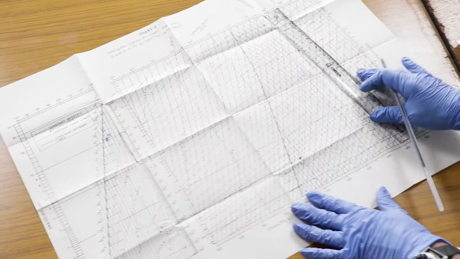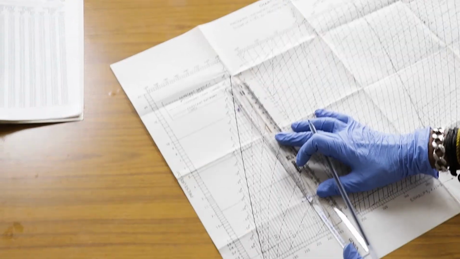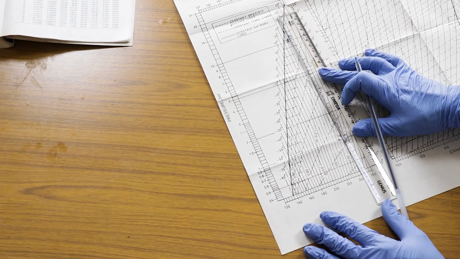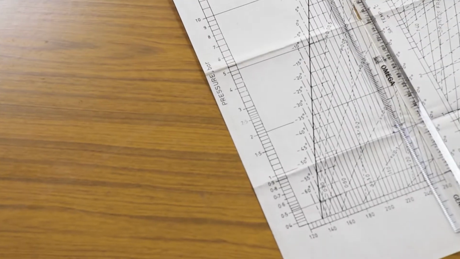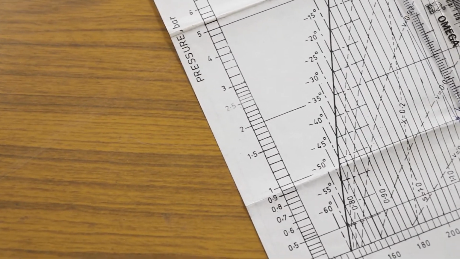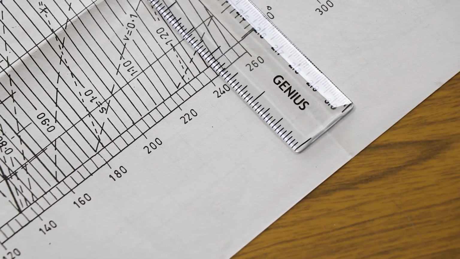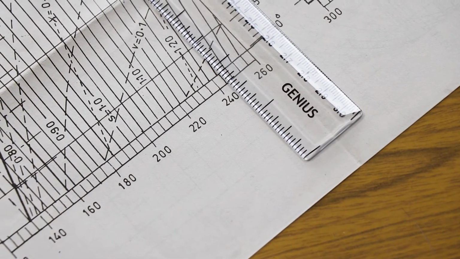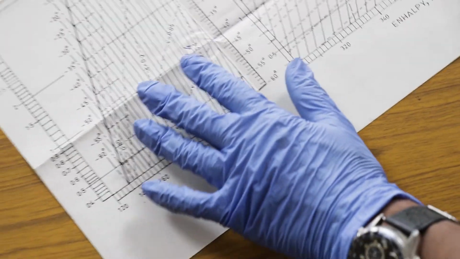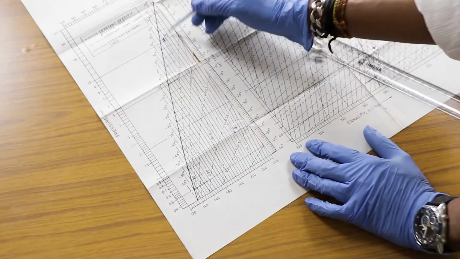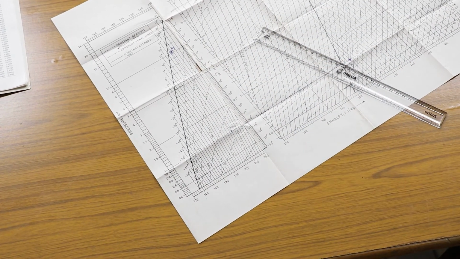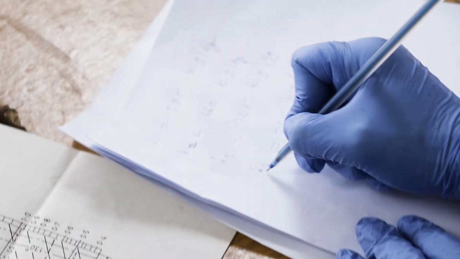Now S3 value you can very easily read from this graph here. This is the S3. This is almost 245. S3 is 245 kilojoule per kg. And finally the H4, which is to be read from S3. S3 and H4 are same because of the straight line, the isoenthalpy process. So S3 and H4 are same.